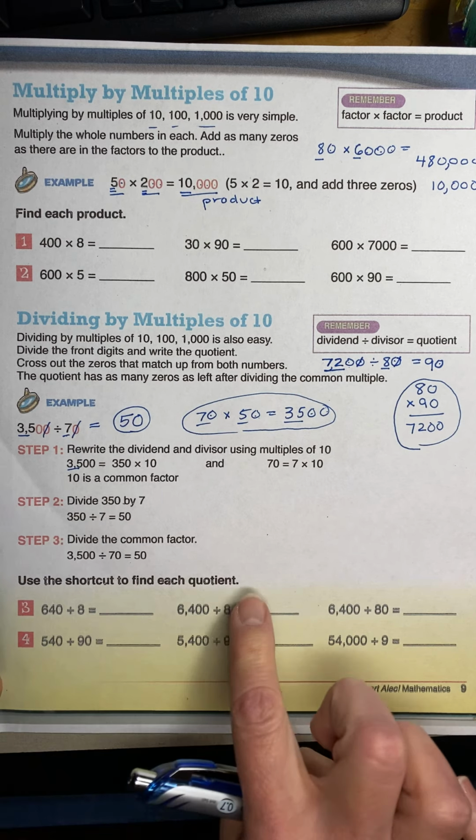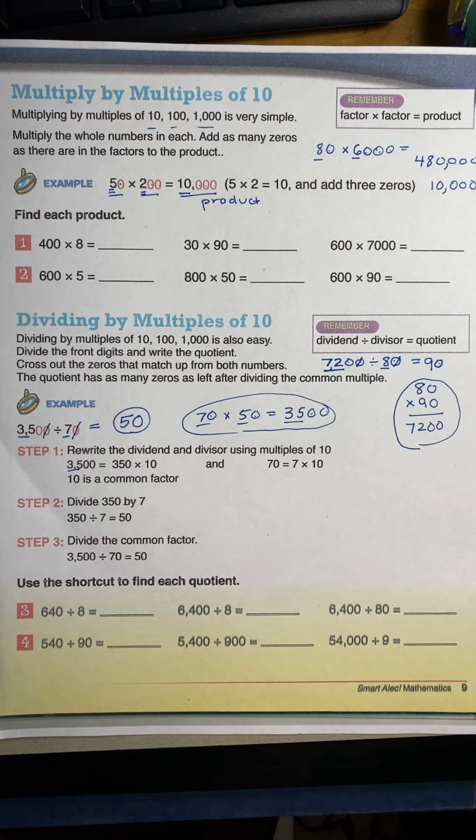Put your answers on the spaces and turn it in, and I'll be checking that, and this is worth 12 points.